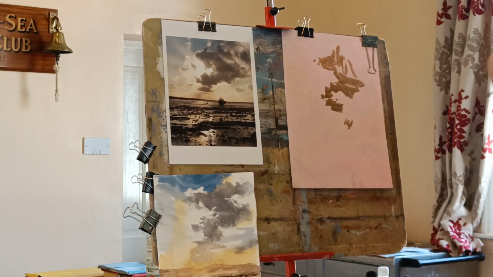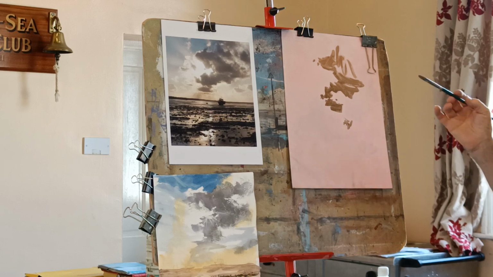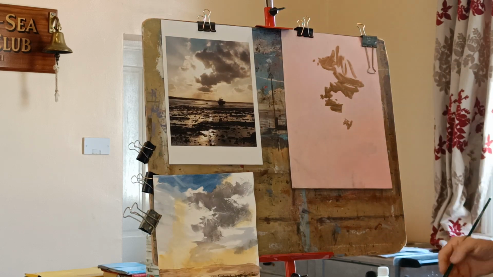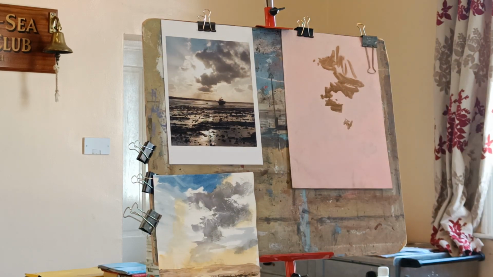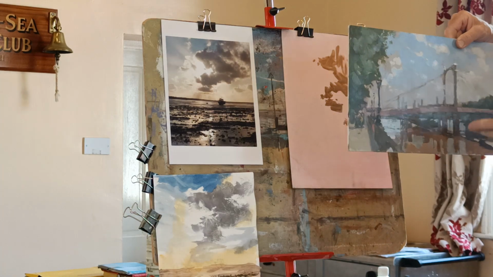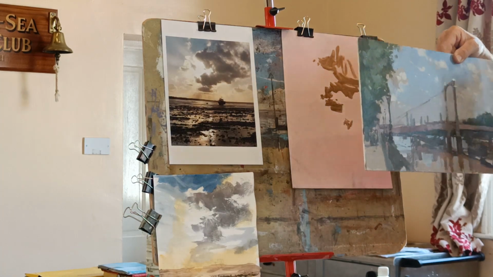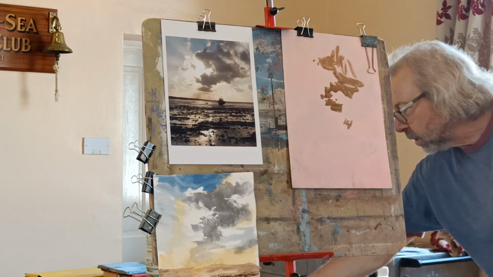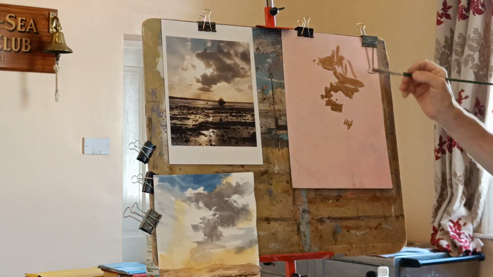And this is quite often how I will start out, fairly sketchily, and that way I can move areas around. This one of Albert Bridge started very much like that. I actually kind of redrew it, moved it down and across and up, and just kind of feeling your way around the composition to start with.